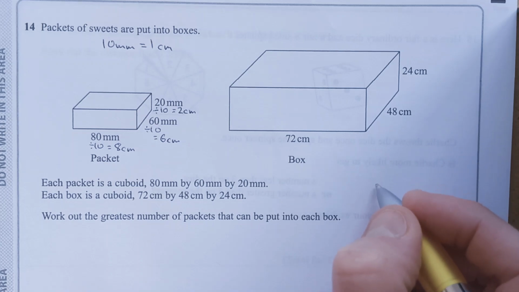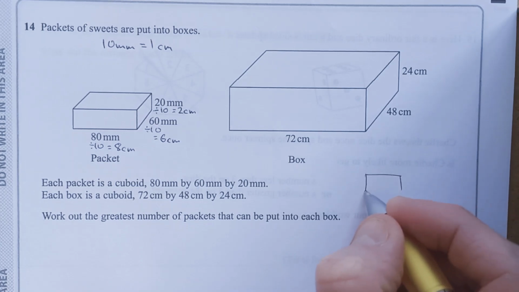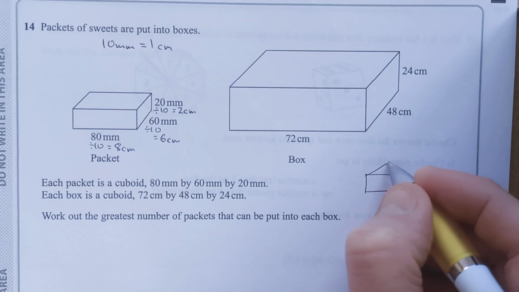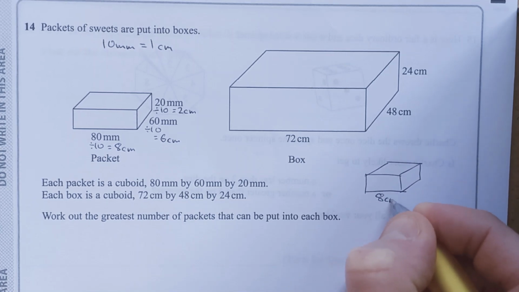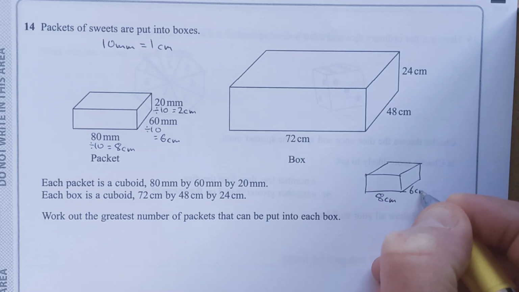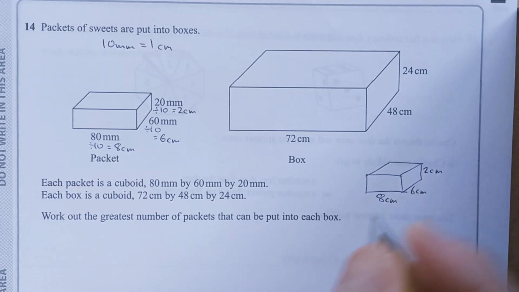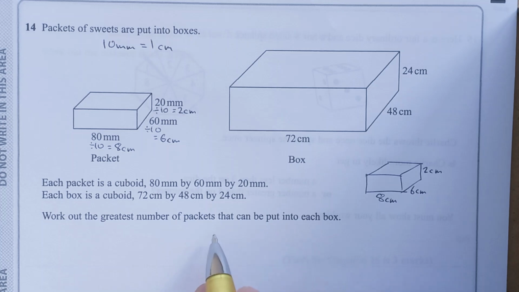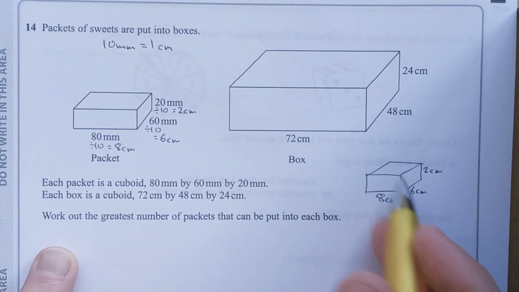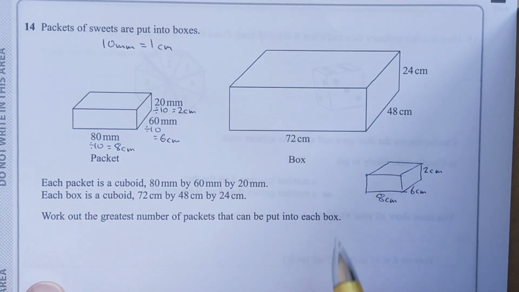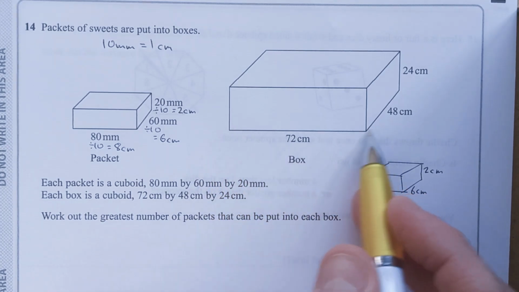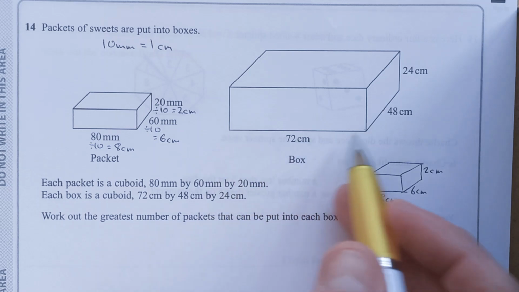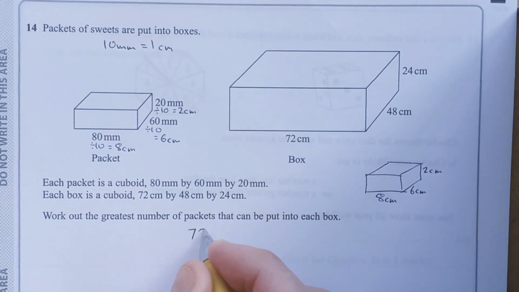So just to make that clearer, I'll draw another little sketch over here of the packet. So we're now saying that we've got 8 centimetres by 6 centimetres by 2 centimetres. Right, so we wanted to work out the greatest number of these packets that will fit in this box here. So I'm going to look at each dimension separately. So I'm saying, well, going along this way, if that's 72 centimetres, how many of these could we fit going that way? So we want 72 divided by 8.